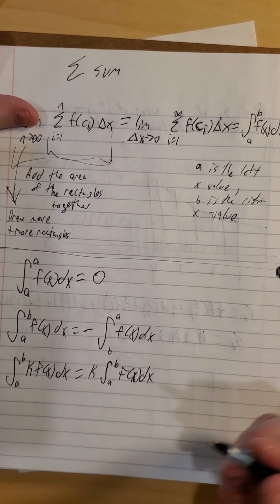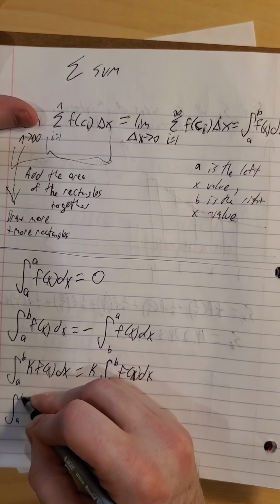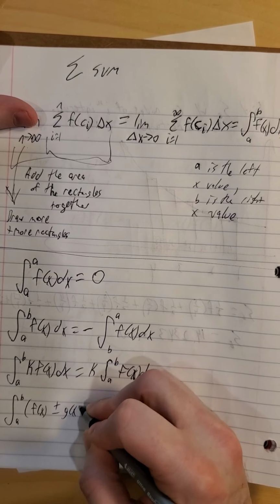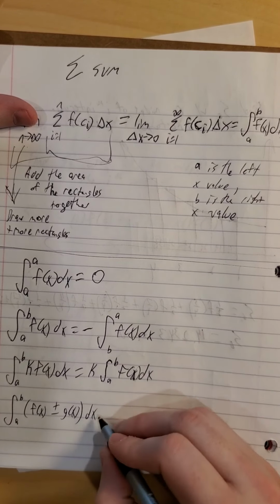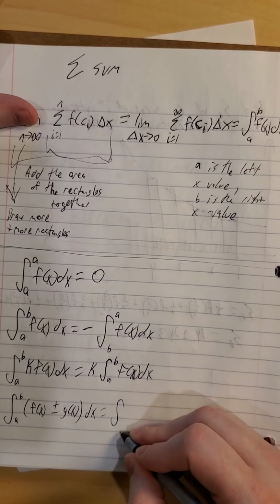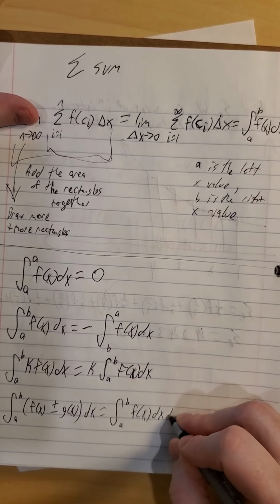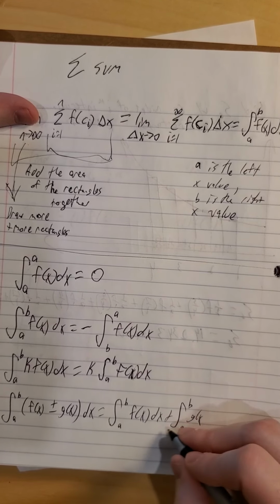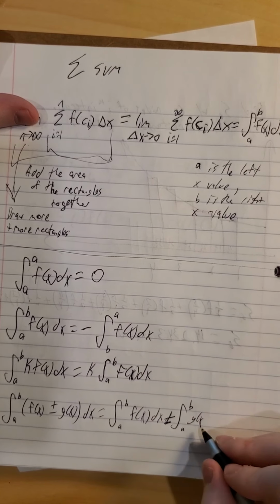Sum and difference rules apply as usual. So the integral from a to b of f of x plus or minus g of x dx is the same thing you would get splitting it up into two pieces. You just keep your same endpoints. And this would be a plus or minus here, whatever we had in the original.